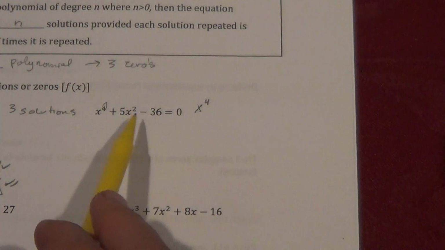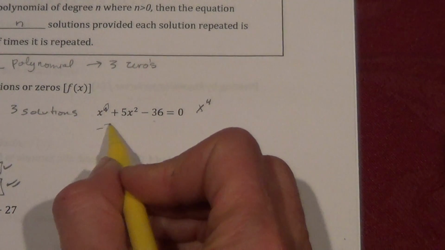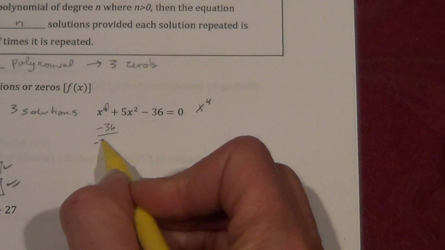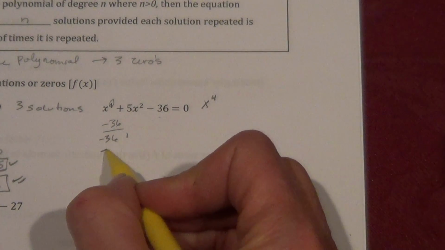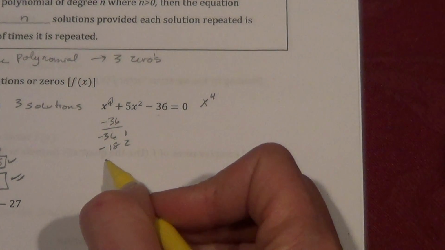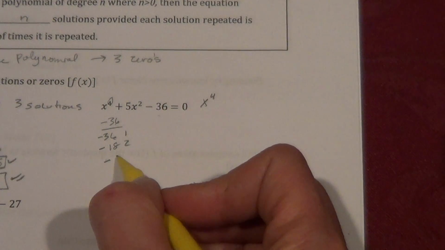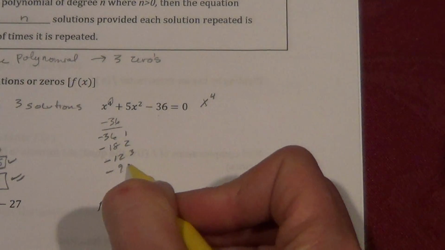Now if we look here, 2 factors that multiply to be negative 36 and add to be 5, well, negative 36 and 1 would add to be negative 35, negative 18 and 2, negative 16, negative 12 and 3, how about negative 9 and 4?